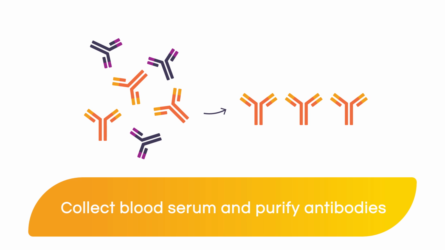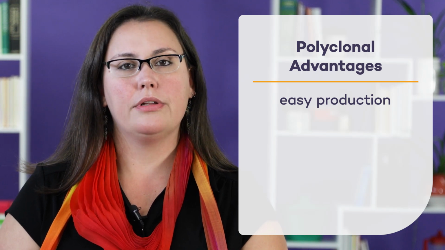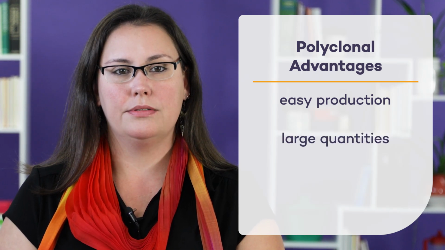Now, because IgG is the most common isotype of antibody present in the blood serum, that is the one that you're going to find commercially available for polyclonal antibodies. Some of the advantages of a polyclonal antibody are they're easy, fast, and cheap to produce. They're also fairly easy to produce in large scales.